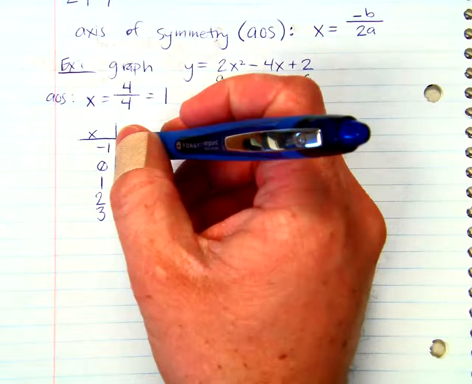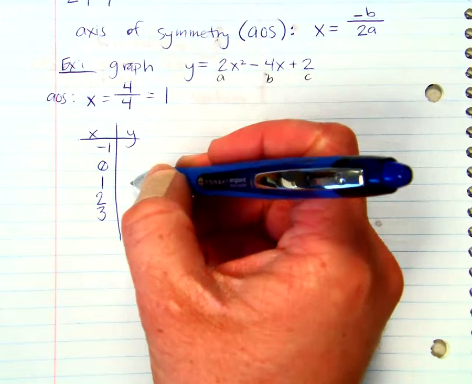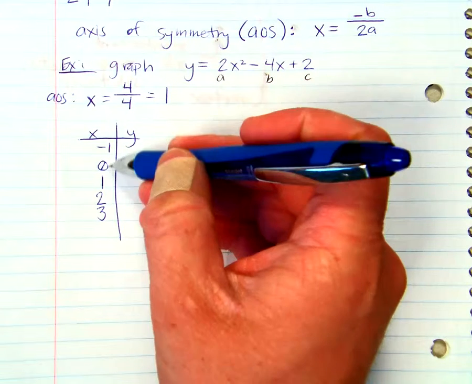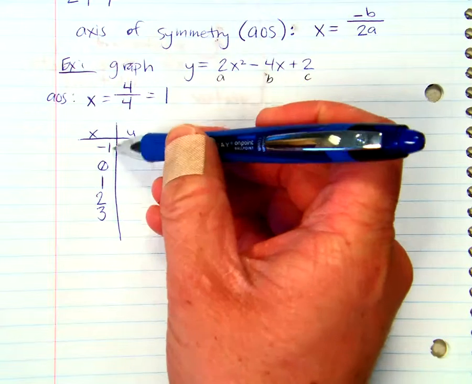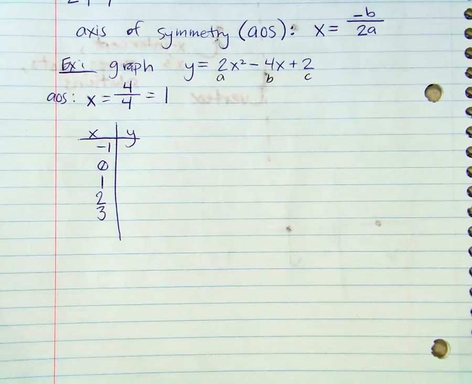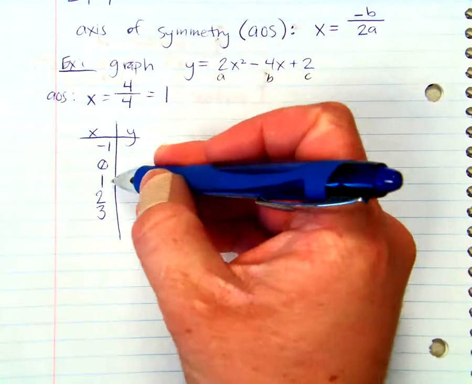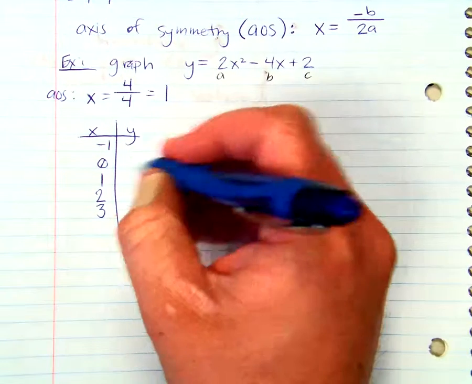So now we're going to go ahead and plug in just half of the numbers. And it doesn't matter which half you plug in. You know 1's in the middle. So just ask yourself, what's easier to work with, 0 or 2? Probably 0, right? What's easier to work with, negative 1 or positive 3? It's up to you. Some people like positives instead of negatives, but you only need to do half. Because you know if that's in the center, it's going to mirror. It's going to match. So let's go ahead and plug in 0.